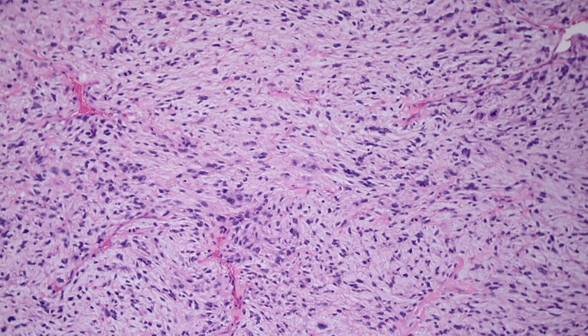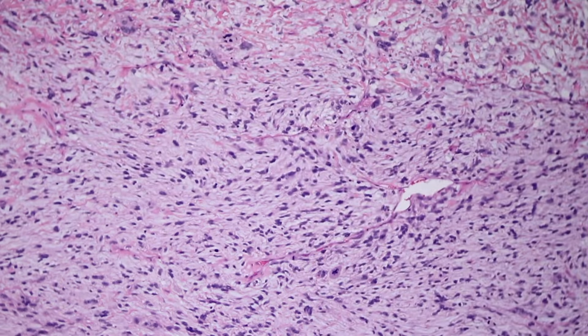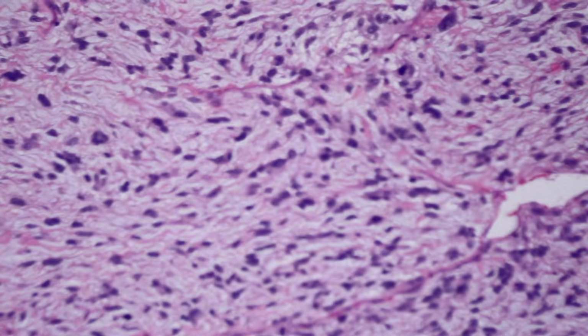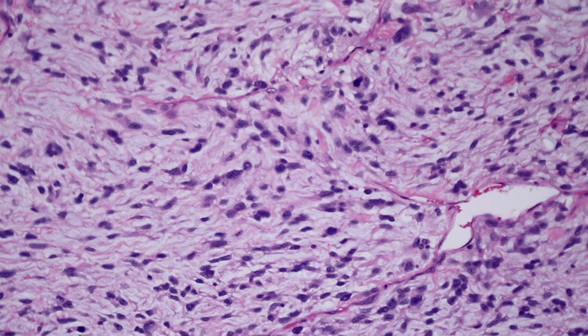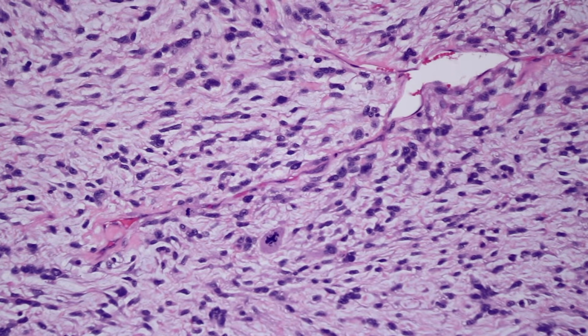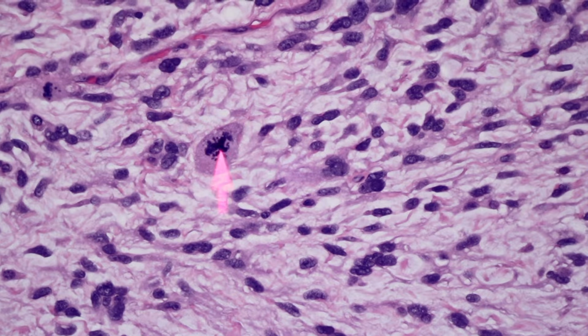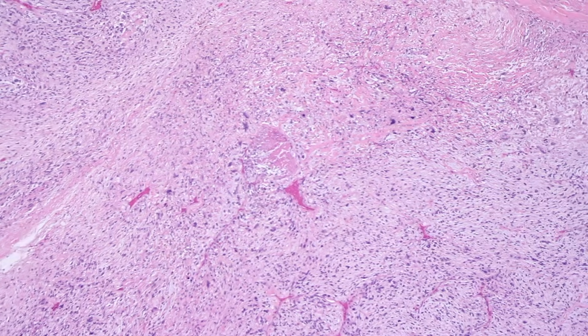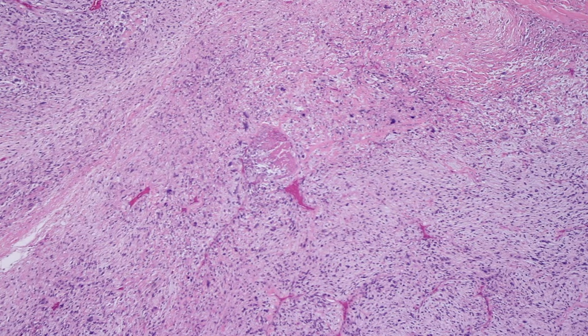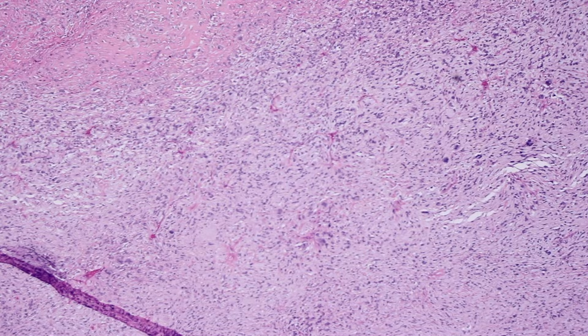But out here, you see it transition into areas that are becoming less cellular, more myxoid, with long, elongated, curvilinear vessels. Look, here's an atypical mitosis. I told you usually we'll see those. If I can get it back on the screen. There it is. Atypical mitotic figure. So I would call this a myxofibrosarcoma, high grade or grade 3. And occasionally you'll have some that are kind of in between and you call them grade 2.